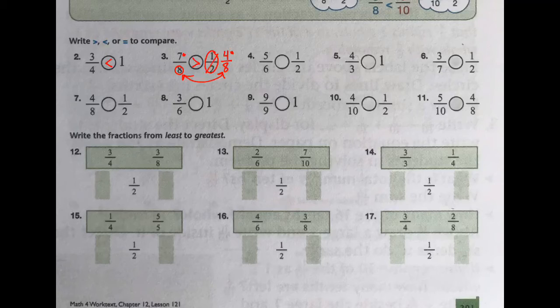Okay, let's check number 4. We know we're dealing with a half of 6ths. So a half of something divided into 6ths would be 3/6. So now we can compare: 5/6 is greater than 3/6.